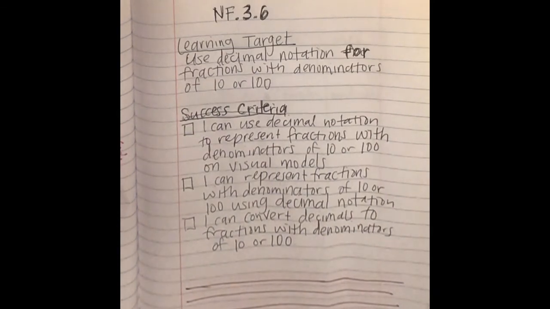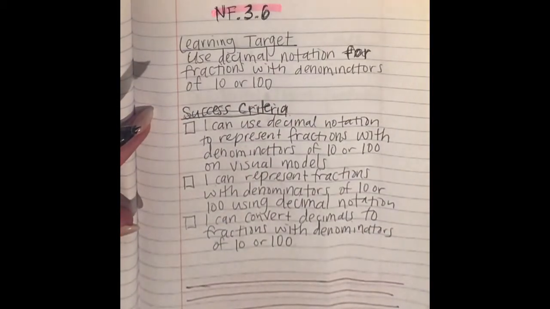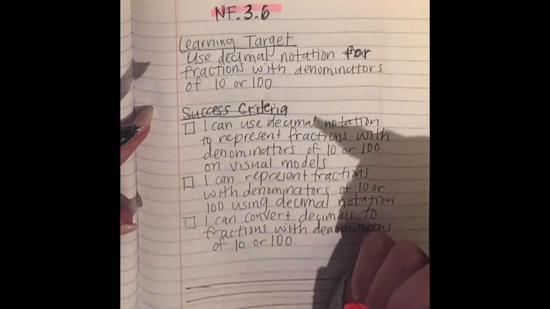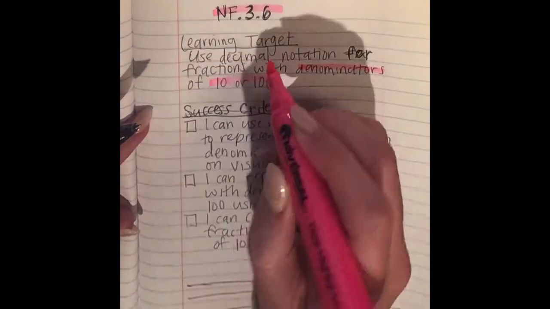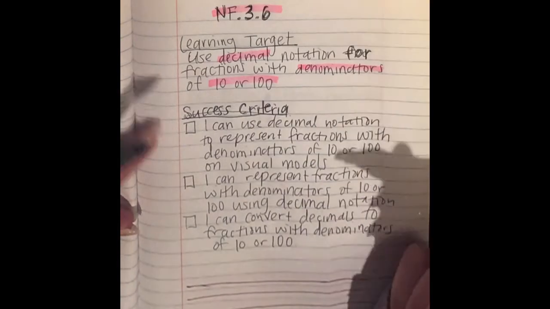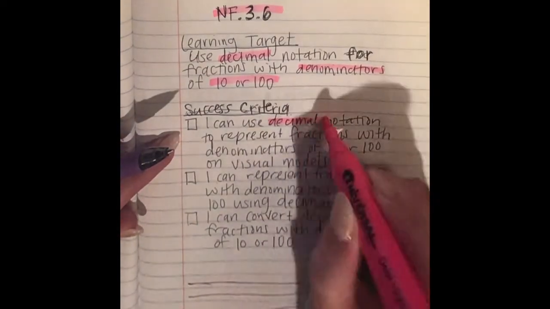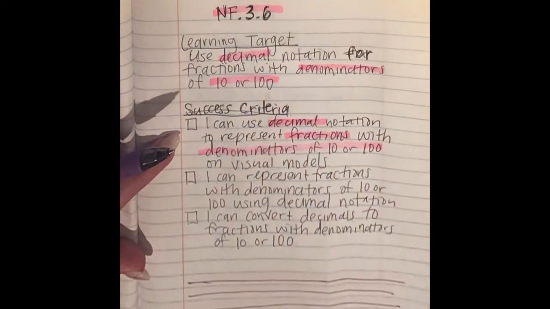Hello boys and girls. Let's go ahead and start the day off by going over our success criteria. We are starting a new standard today, okay? But what we're doing is we're just taking what we learned last week about fractions and using it to make decimals this week. So our learning target says use decimal notation for fractions with denominators of 10 or 100. So decimal notation is just a fancy word for saying write it as a decimal. Success criteria number 1. I can use decimal notation to represent fractions with denominators of 10 or 100.